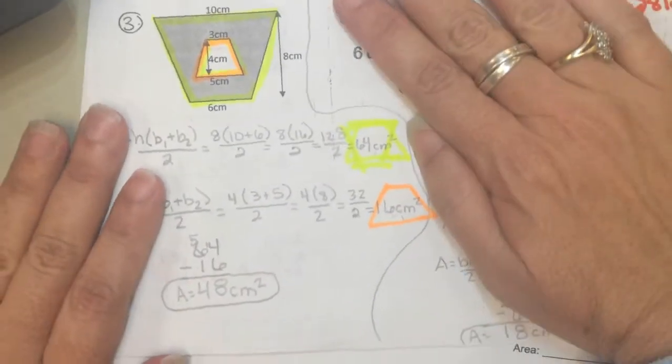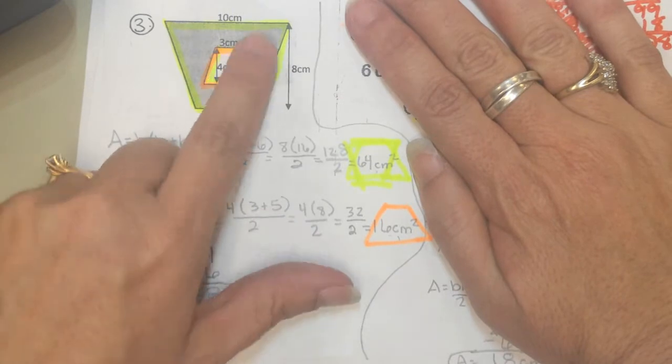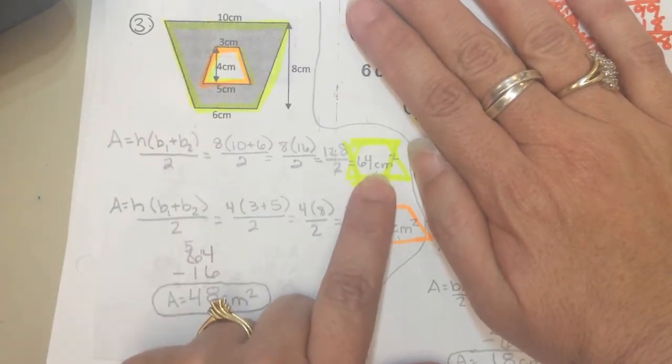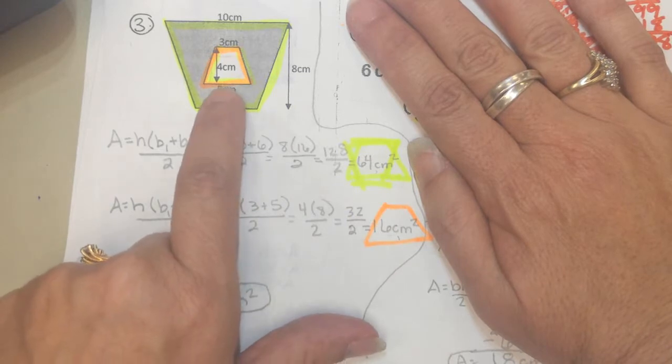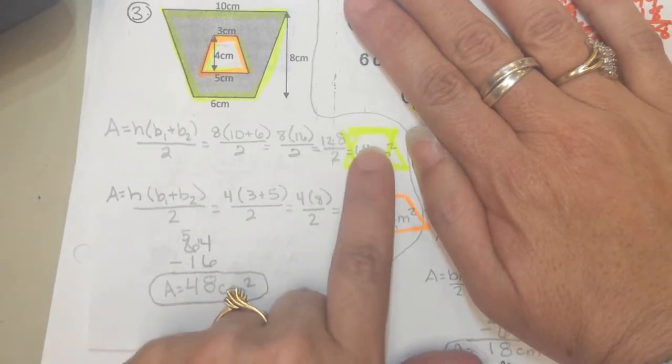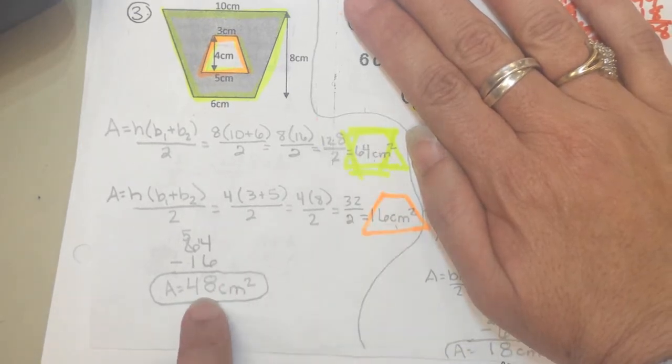Okay, the next one, we got 2 trapezoids. The big yellow trapezoid on the outside was 64. The little one inside, the orange one, was 16. So when you subtract the little one from the big one, you get 48 centimeters squared. Final answer.